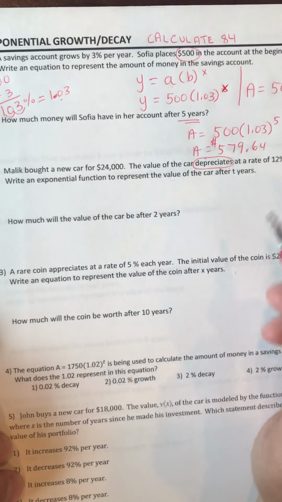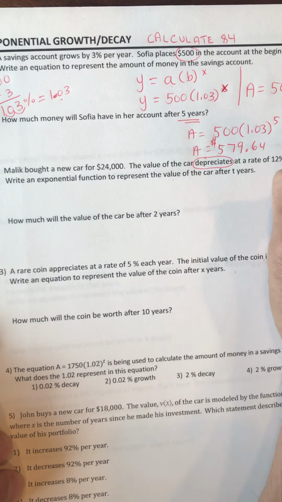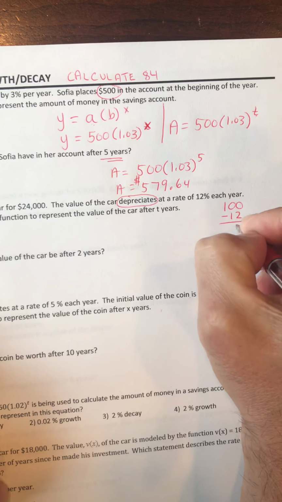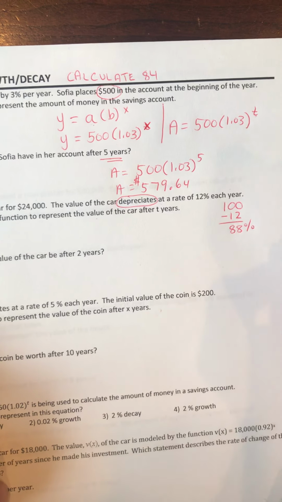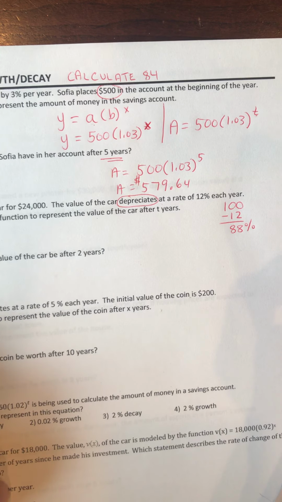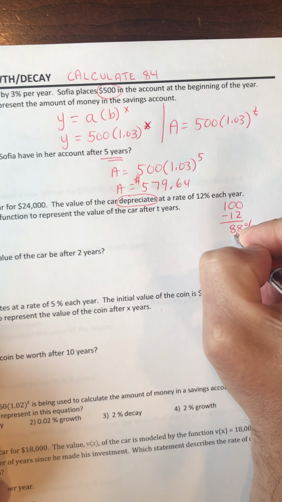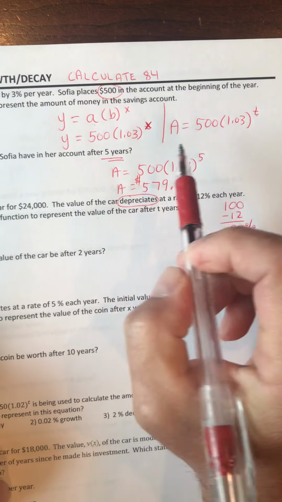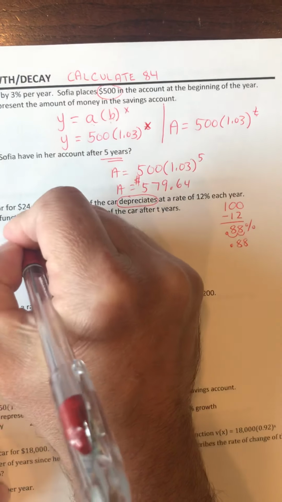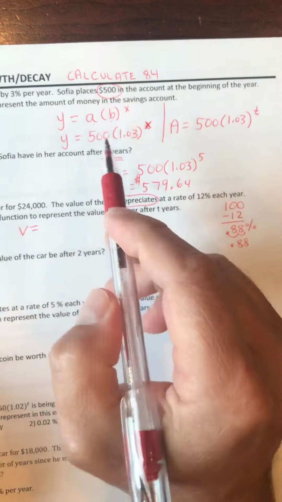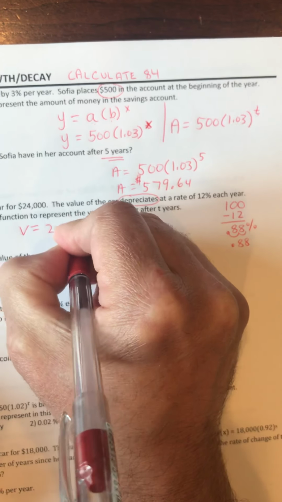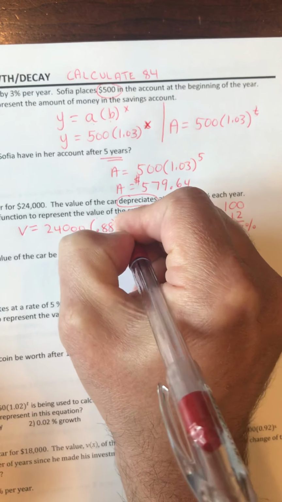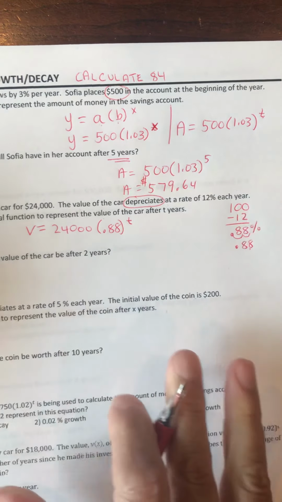So you buy a car, the value is going to decrease. Remember, you always start with 100. This time it's going to decrease, so we're going to subtract. So our value of our car is going to be 88%. And when you plug it into the formula, you have to move the decimal place 2 places to the left. So that's 0.88. That's our b. So our value is going to equal the original amount, 24,000, times our rate, 0.88 to the t.